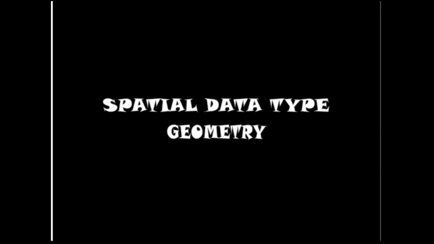So we have general data types like int, integer, double and floating points to store values and also character. But the spatial data type relates to space. And today we'll be talking about geometry. Geometry is a spatial data type in PostGIS, which I had earlier talked about in the previous video.